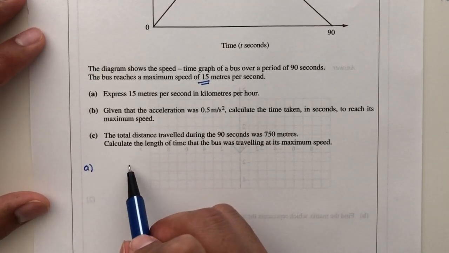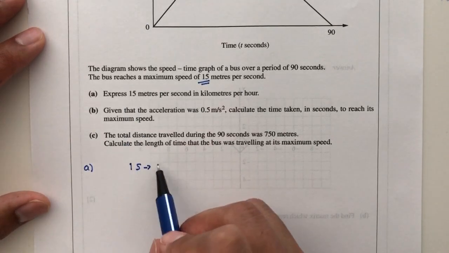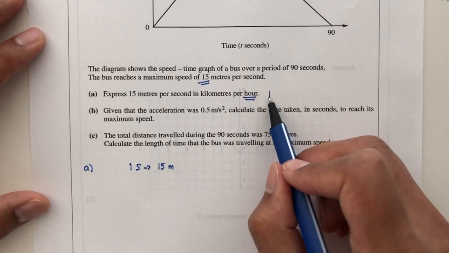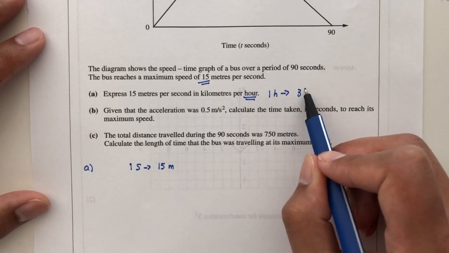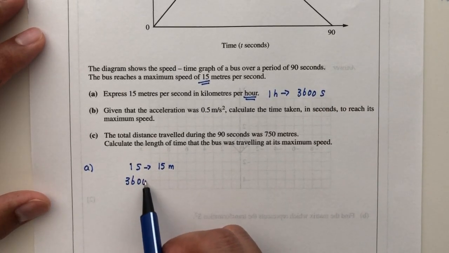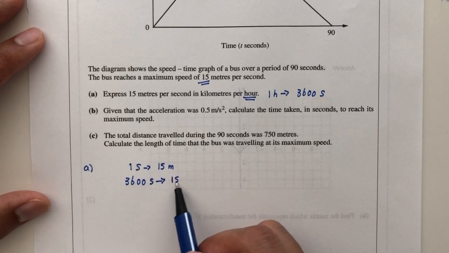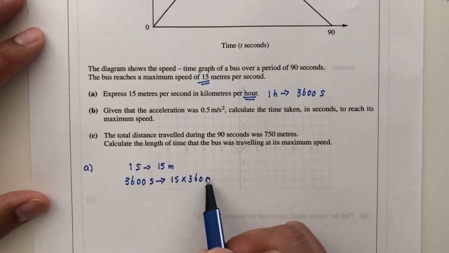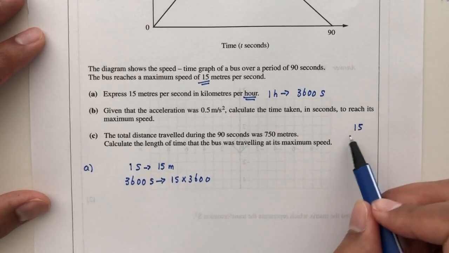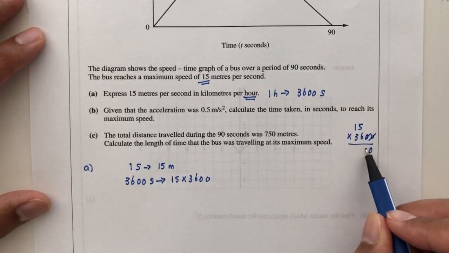Basically in 1 second, it makes 15 meters. Now for 1 hour, what is 1 hour? 1 hour is equal to 3,600 seconds. So how many meters will it make in this many seconds? It will be 15 times this. So let's find the value. 15 times 3600. The 0s go away.